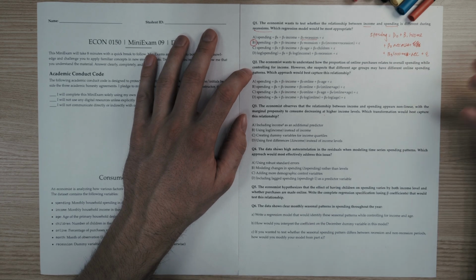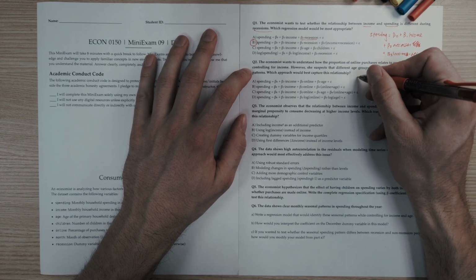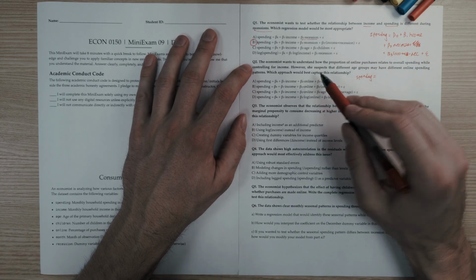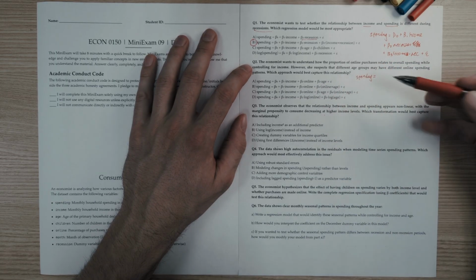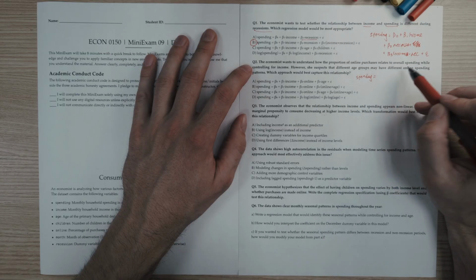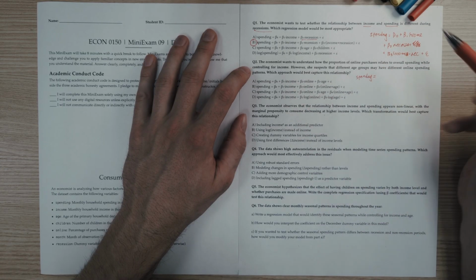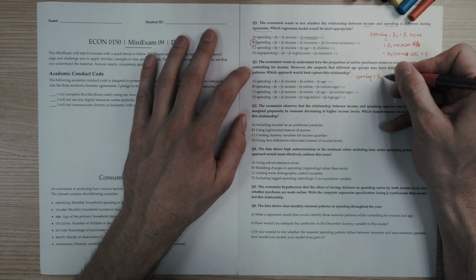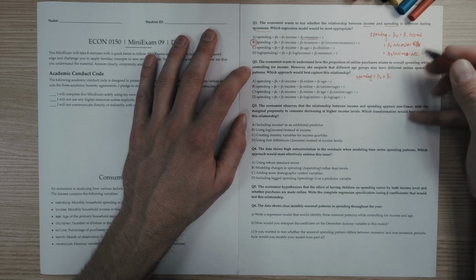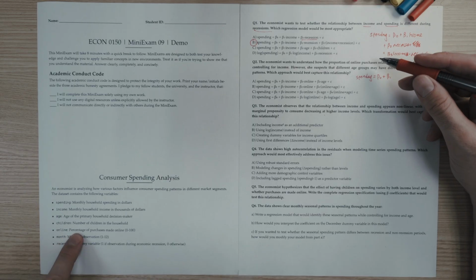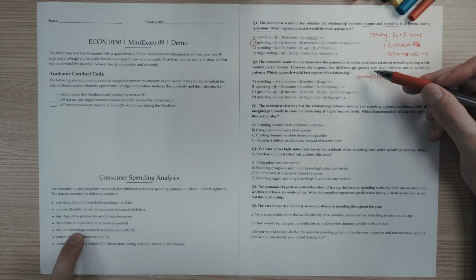So if I were just to write this out, I would have spending is equal to, so we're trying to, baseline, get a sense of the relationship between spending and online purchases. So we would have beta 0 plus beta 1 times online purchases. And this isn't a variable we've used before, so I just want to check this.